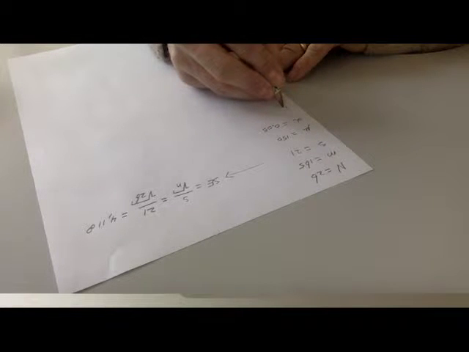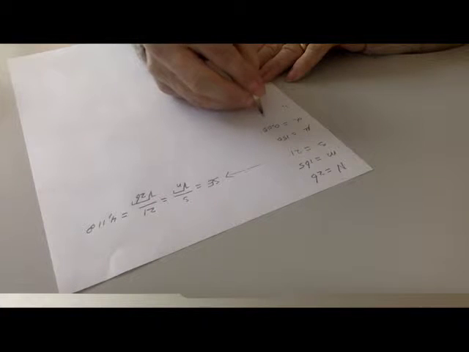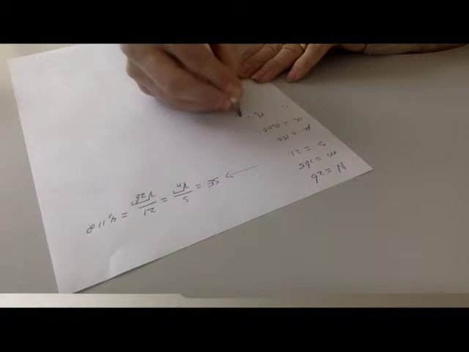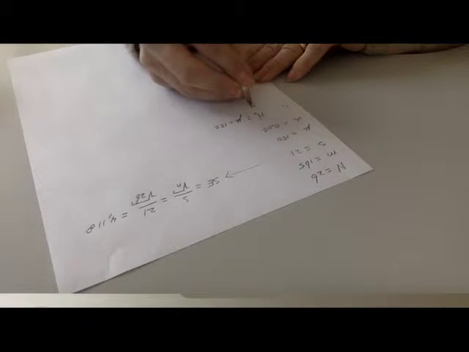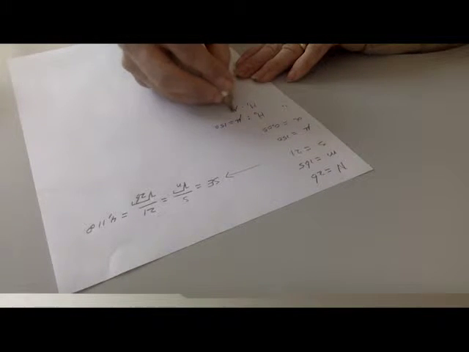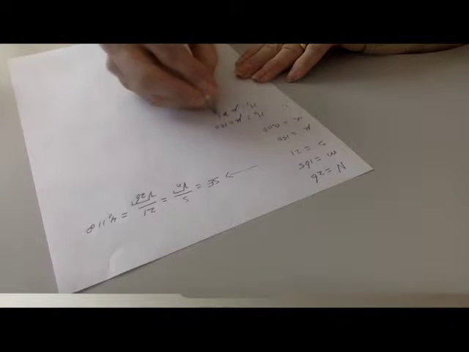First, we draw up our hypotheses. H0, mu is 150, against the alternative hypothesis that mu is larger than 150.